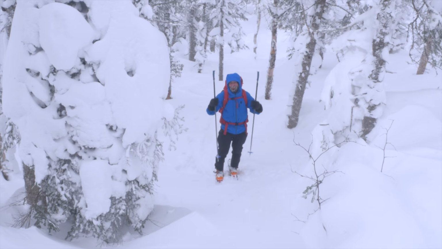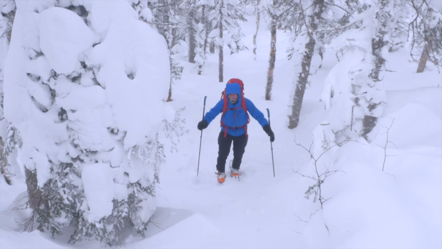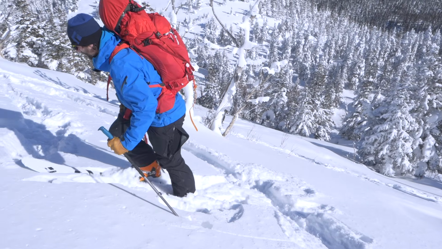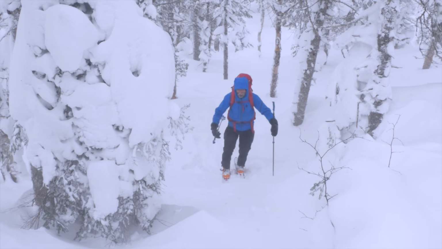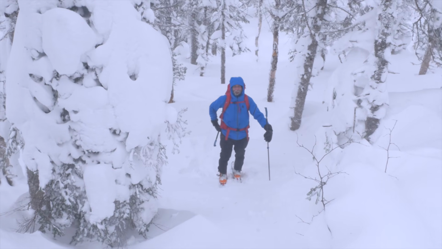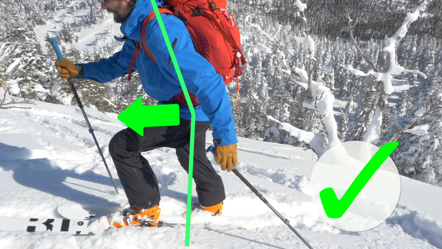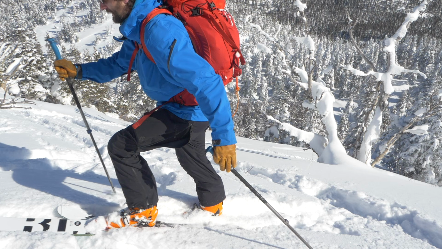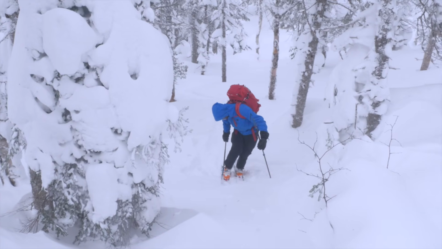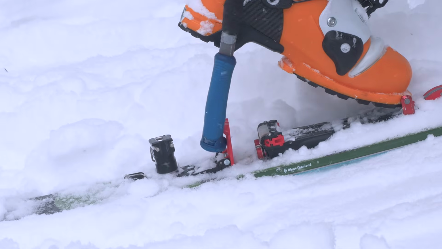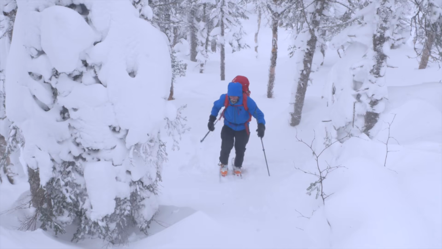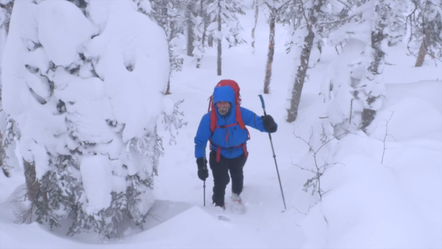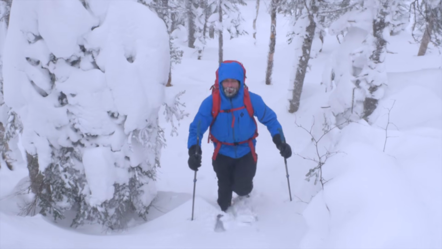One of the mistakes that we see very often is people will bend down and crouch their upper body, and this tends to create more slipping from the skins than if you try to keep it straight, moving your hips forward into the slope. And you can arch your back, or as I like to say, put my butt out. So I'm really putting my butt out and moving my hips forward.